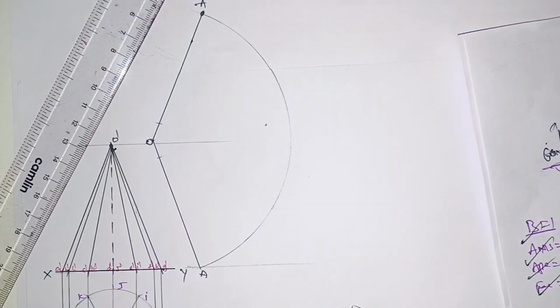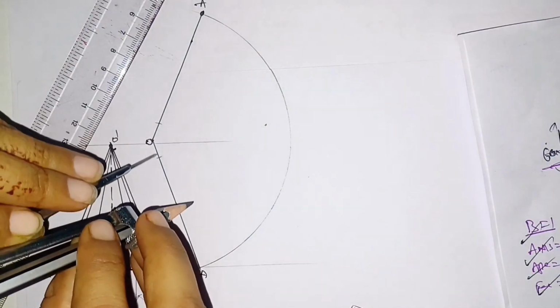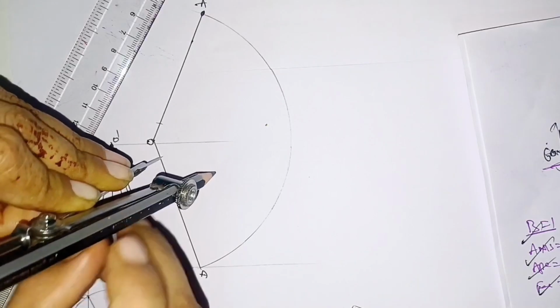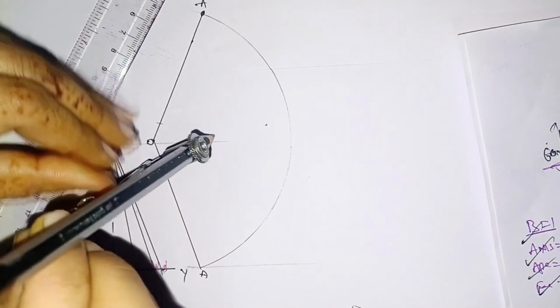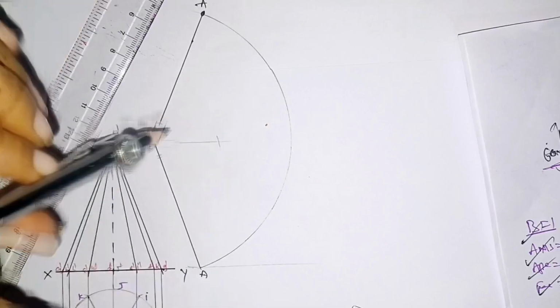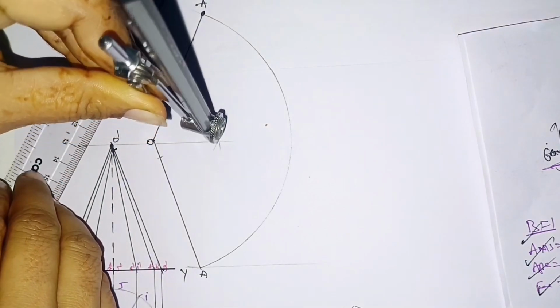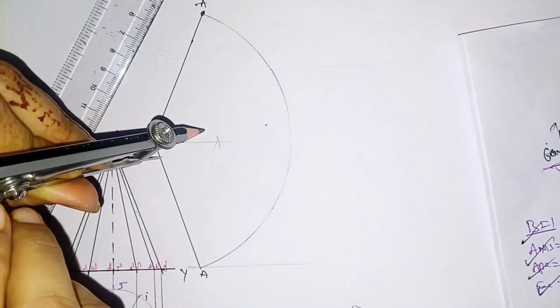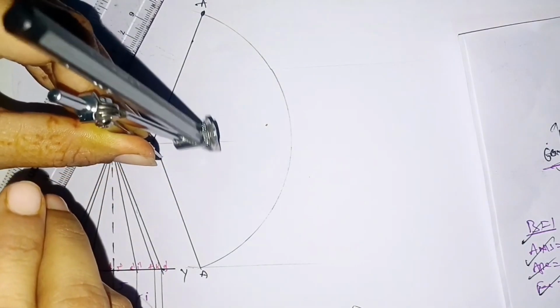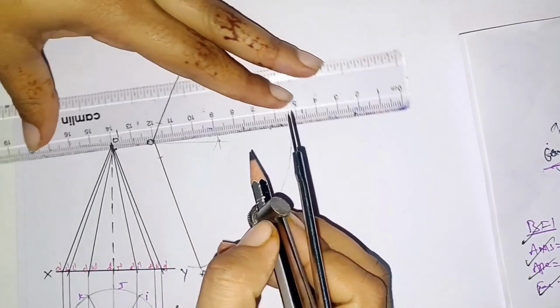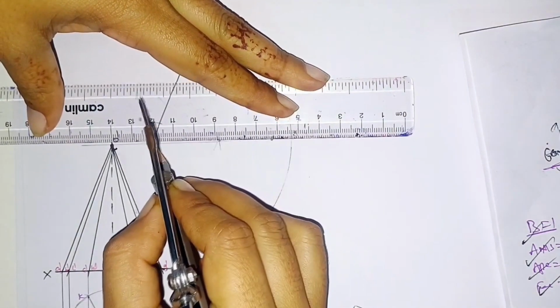Next, take one point from the right side, take a convenient radius, draw an arc, and with the same radius, no need to change it, draw another arc. Then you get one point, and you draw that point with O.